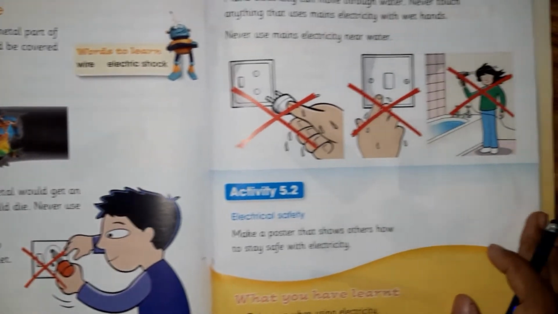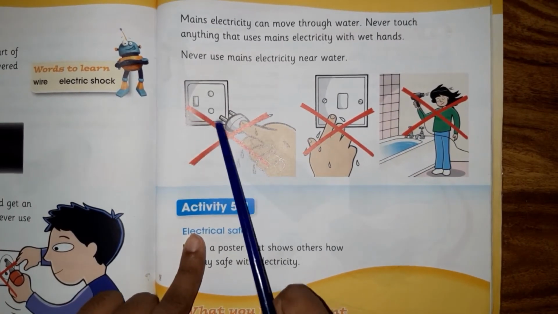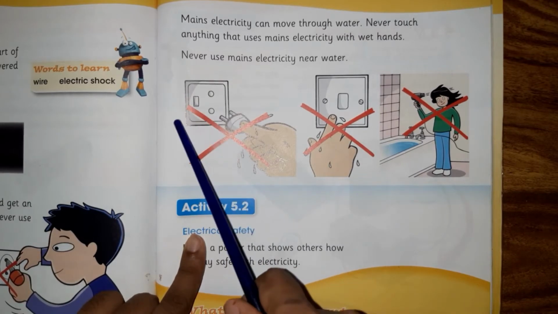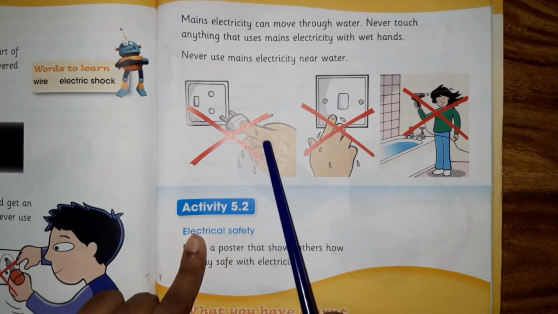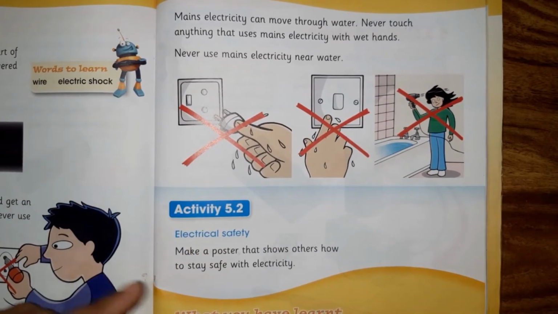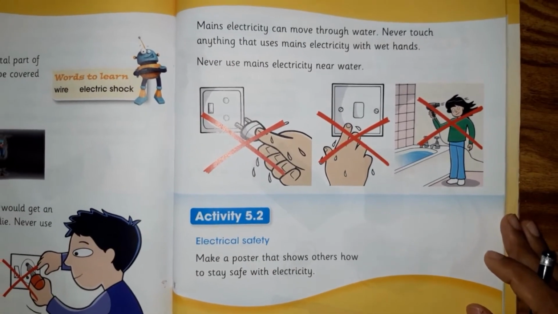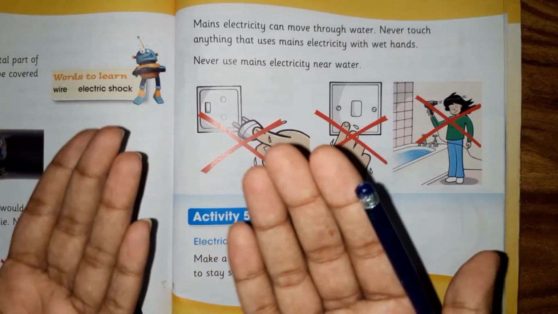Now there is another most important thing: you can't touch the wires or these wall sockets with wet hands. So you need to be careful whenever you are using mains electricity or any plug. You need to make sure that your hands are dry.